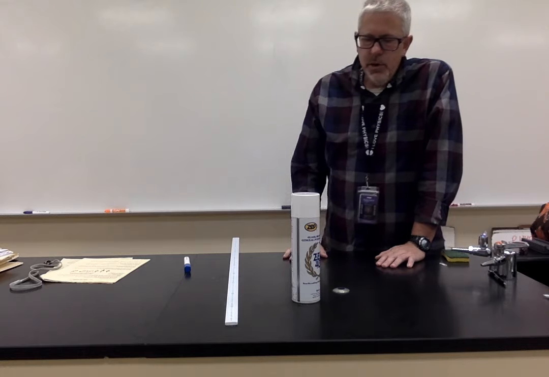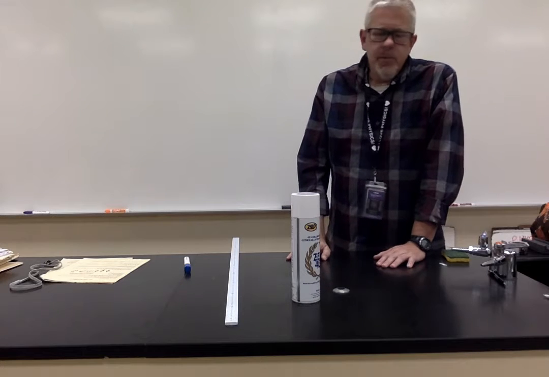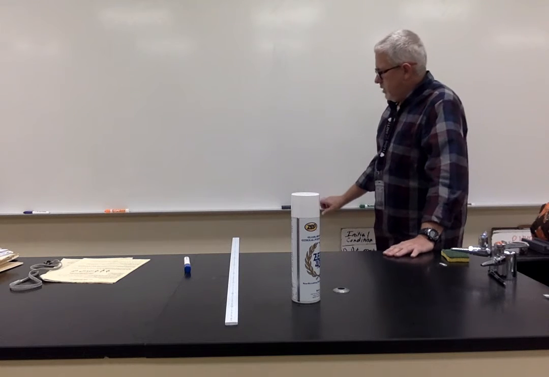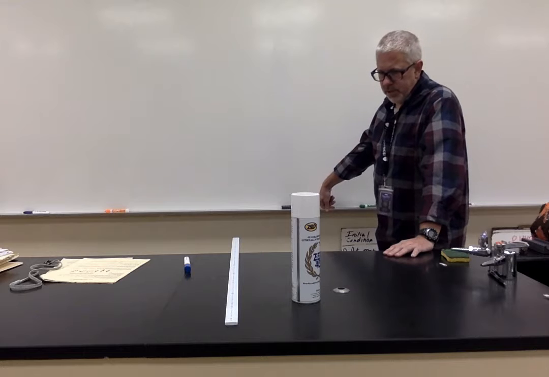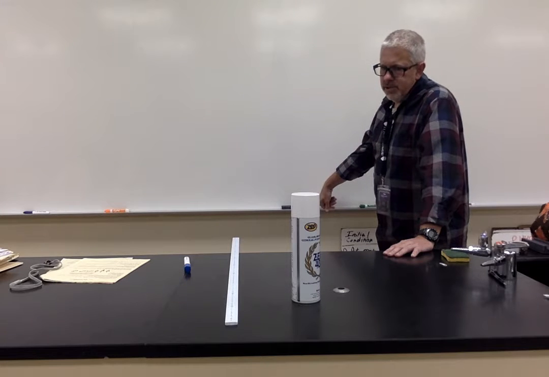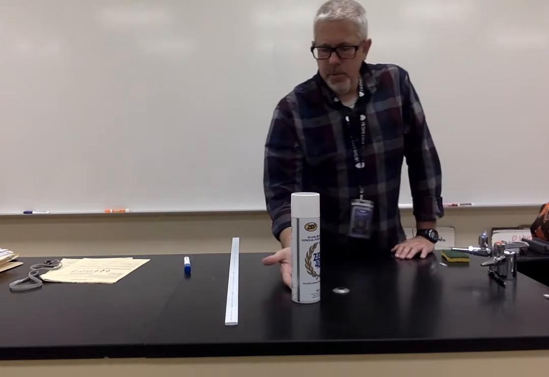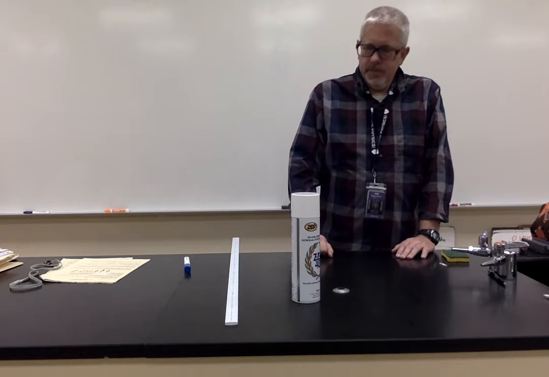We can also have things called normal forces. Normal force is a general physics term for a perpendicular force acting on an object. So in this case, a normal force would be the table pushing up on the object.